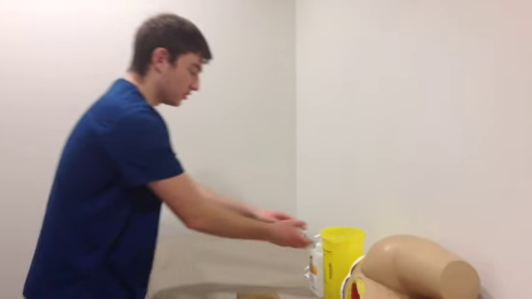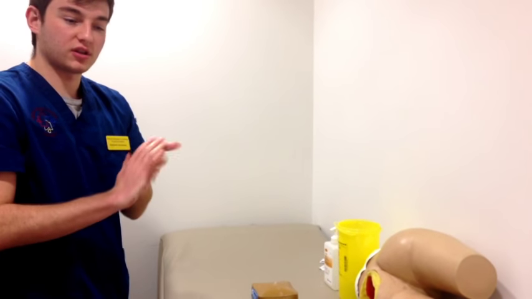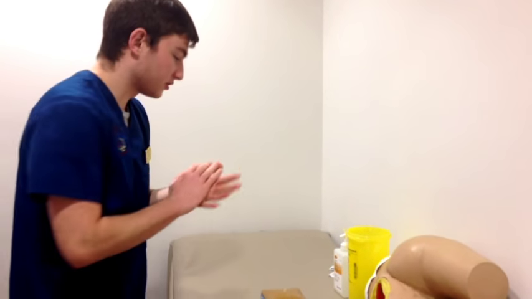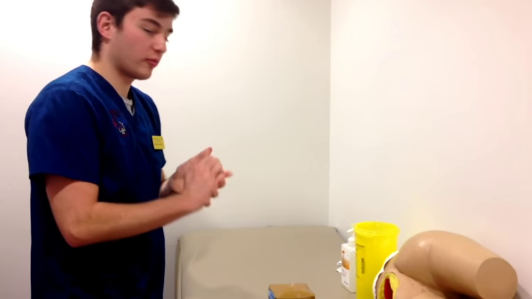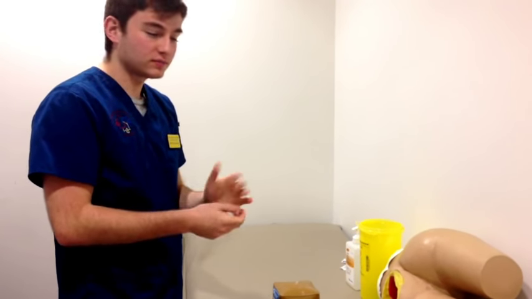Alright, so now we're going to be injecting the medication to the patient. First off, I'm going to draw the curtain to ensure privacy. I'm going to introduce myself to the patient, and I'm then going to inform him about the medication. So here we're going to be doing intramuscular injection of Haldol.